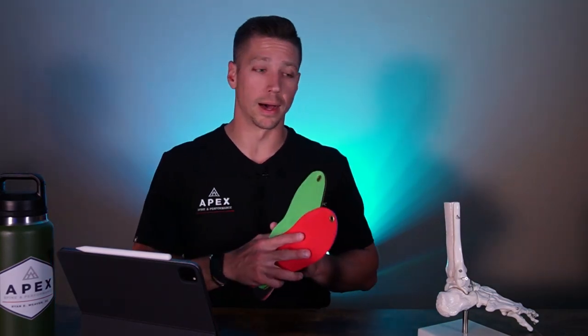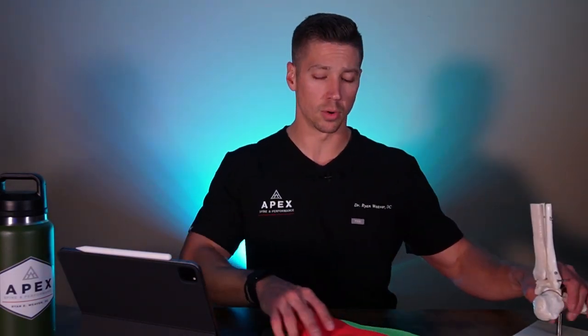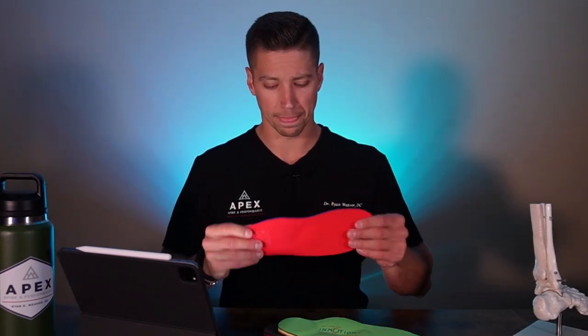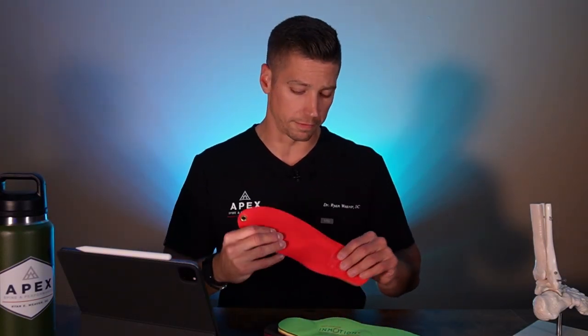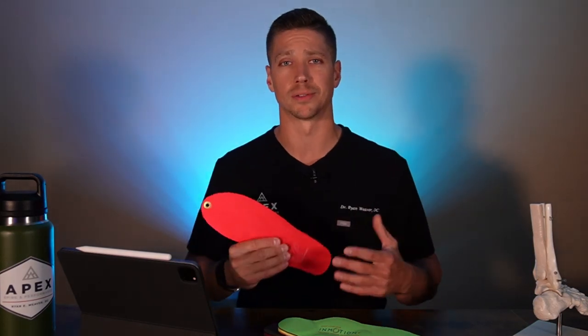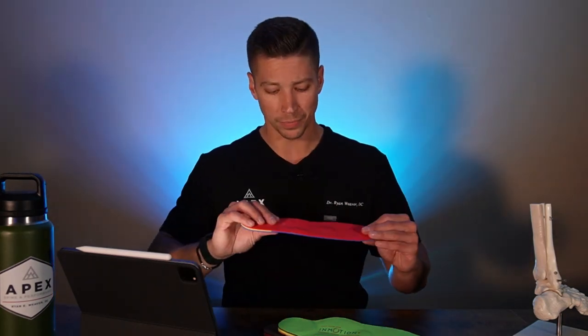Orthotics. A lot of questions about these. The brand that we use here is called Foot Levelers. One thing I want you to know about orthotics is that typically these can be subdivided further, but there are functional orthotics and rigid orthotics. These are functional.